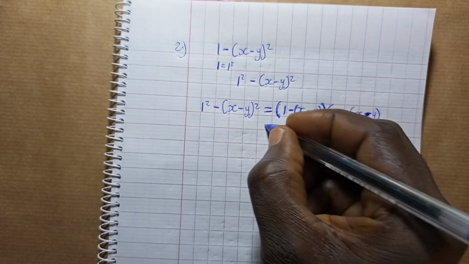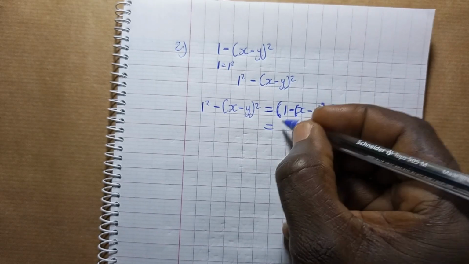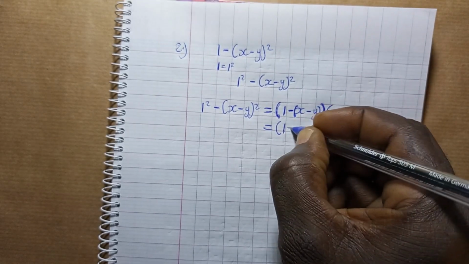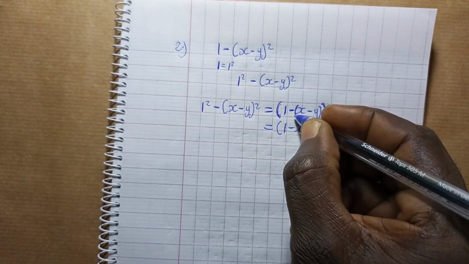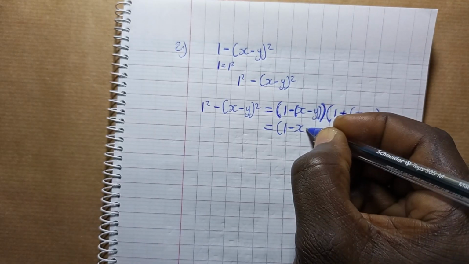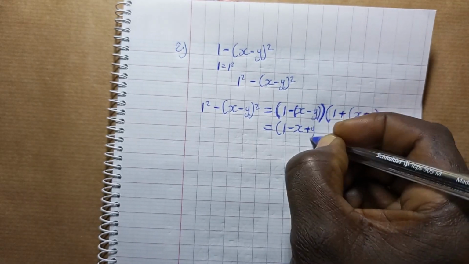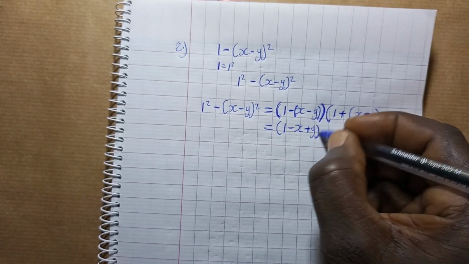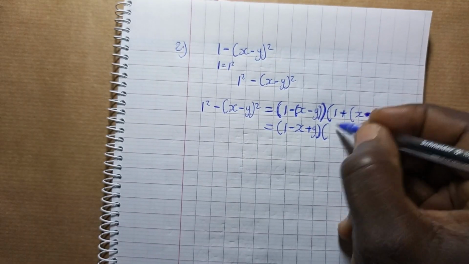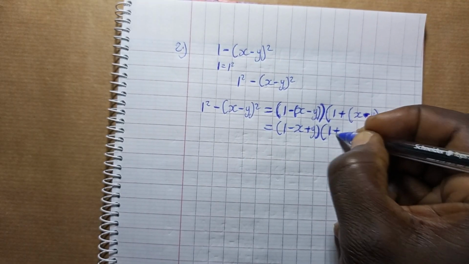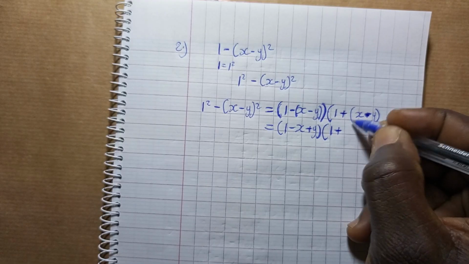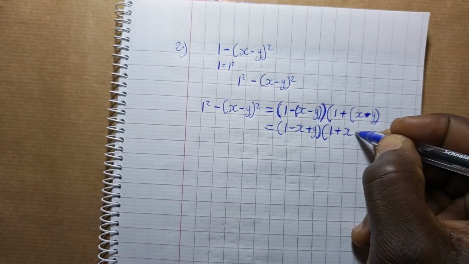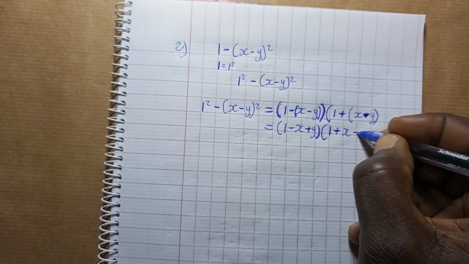Then simplifying, we have open bracket 1 minus x. This minus will affect this one, turn plus y. Then open the other bracket, 1 plus x.